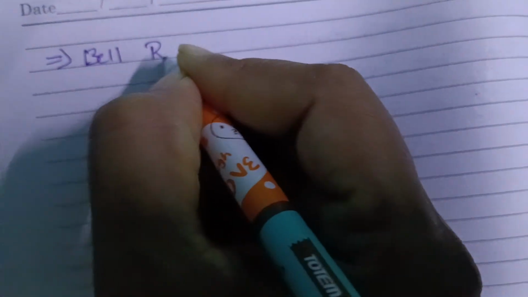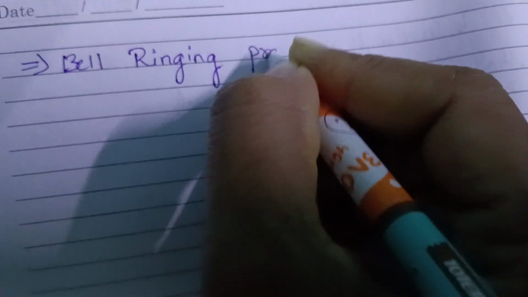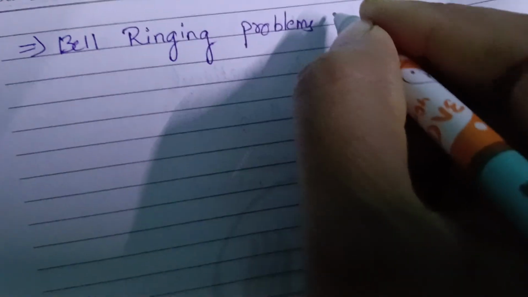One more question is the bell ringing problem. See children, you can check the previous year's question papers also regarding these questions. I have searched a lot and picked up important previous year's questions. A bell ringing problem means it's an LCM problem.